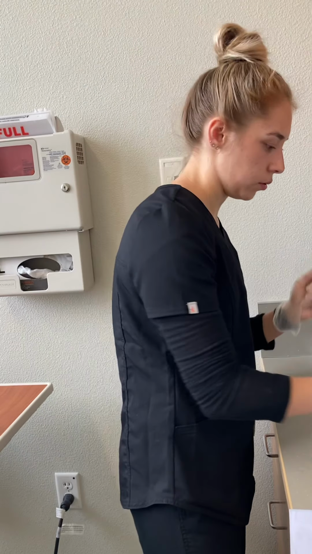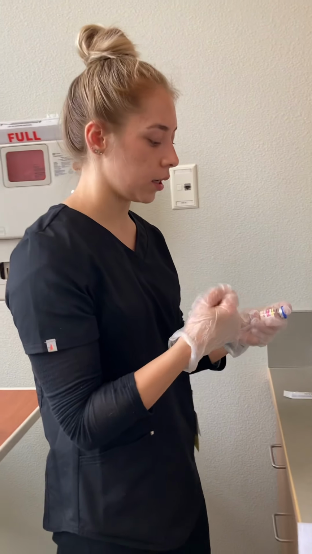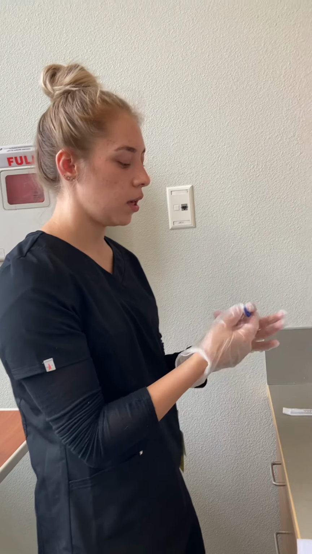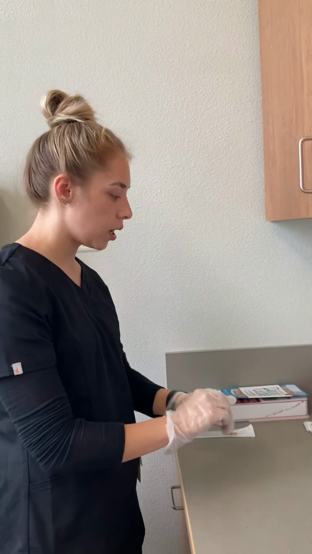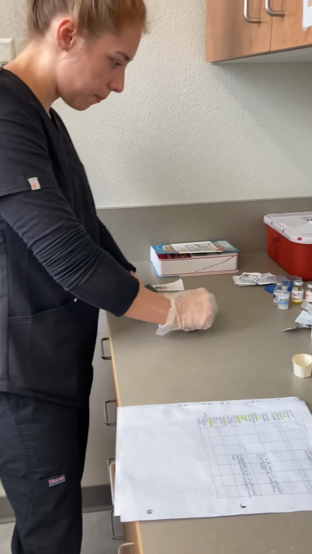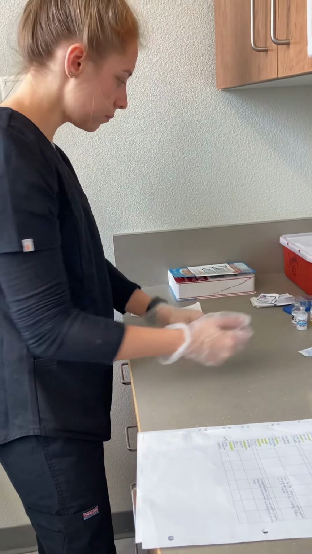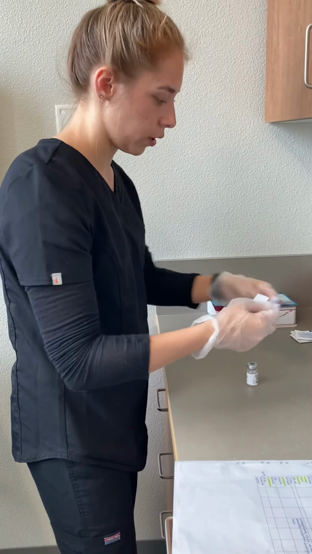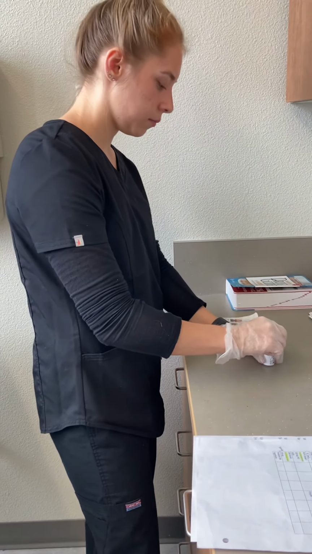So I'm going to ensure that I have the right client, medication, dose, route, time, and look for any expiration dates. Going to remove cap, clean the tops for 20 seconds.